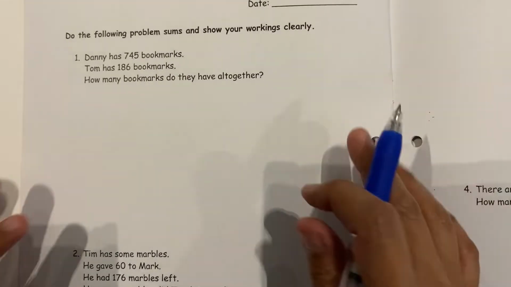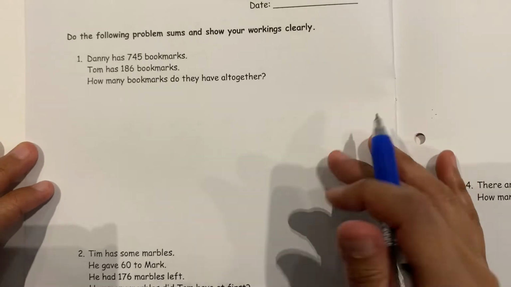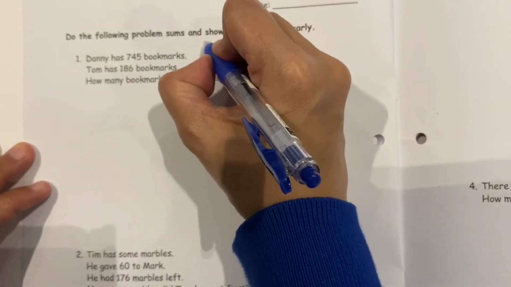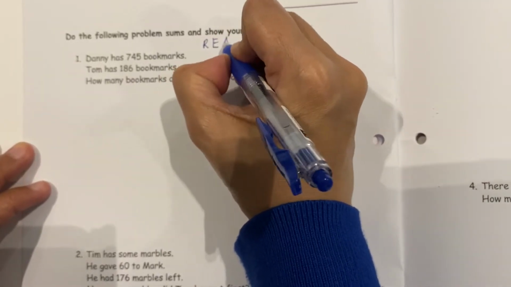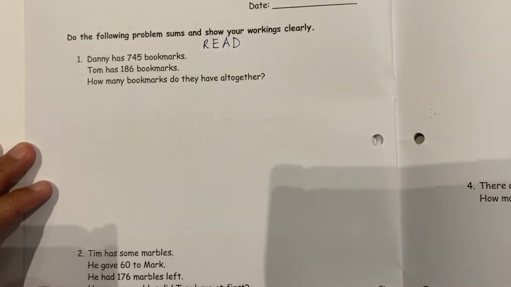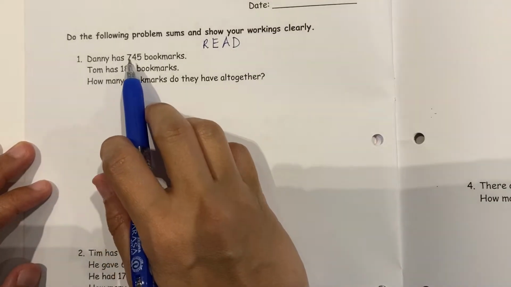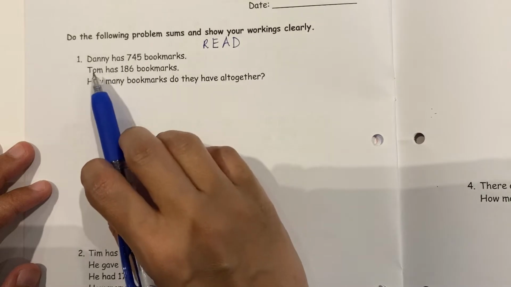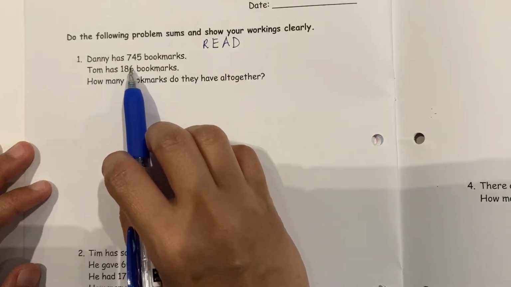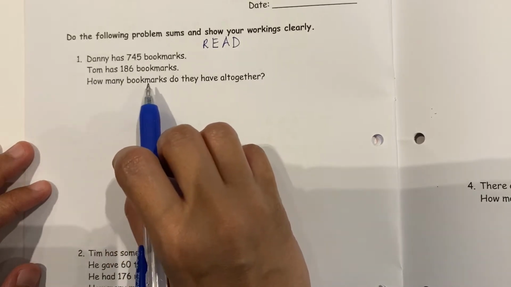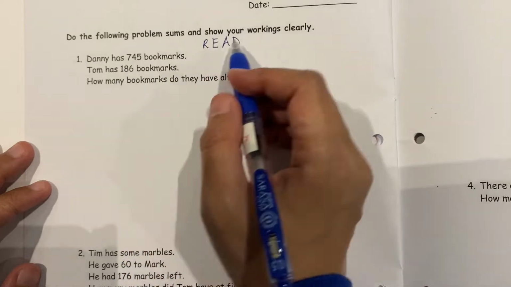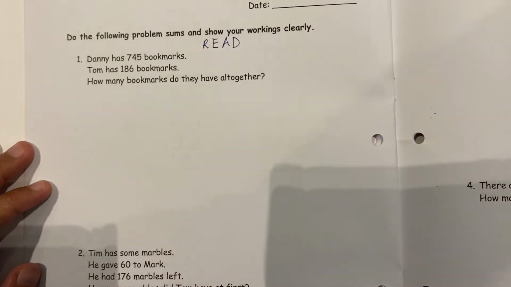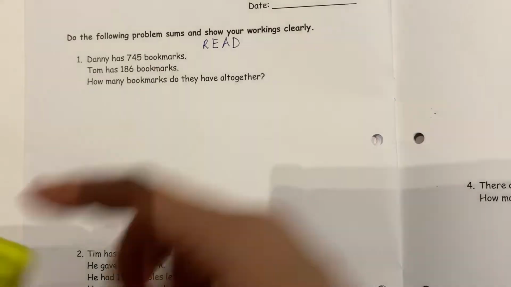When we are doing word problems, you have to first remember this step. First of all, you need to read the question. Danny has 745 bookmarks. Tom has 186 bookmarks. How many bookmarks do they have altogether? Read, and elicit the keywords. Here we have Danny.